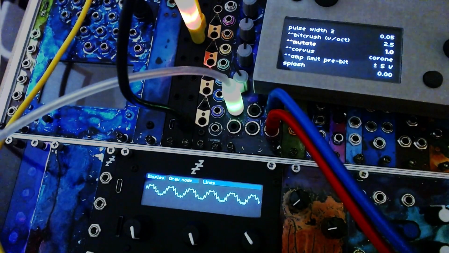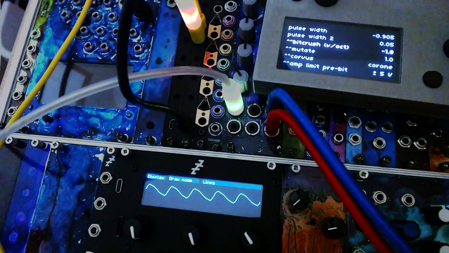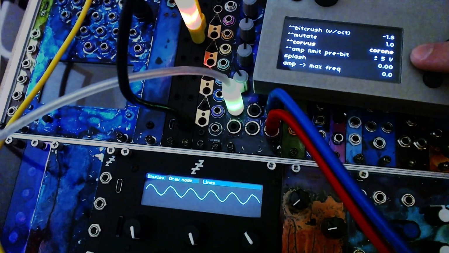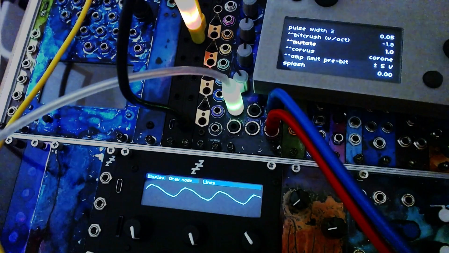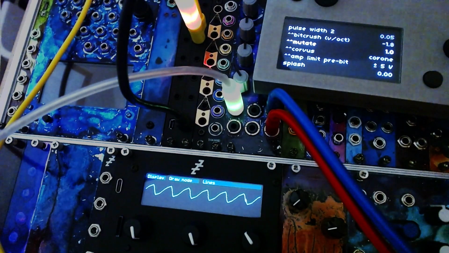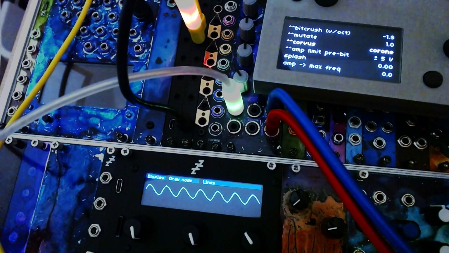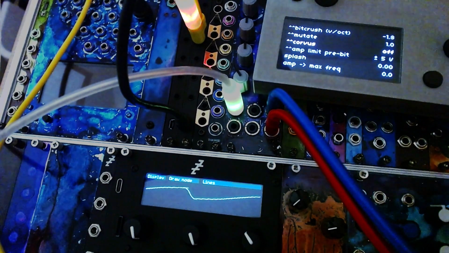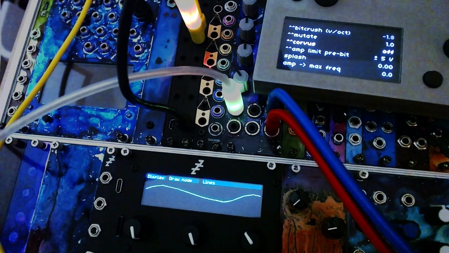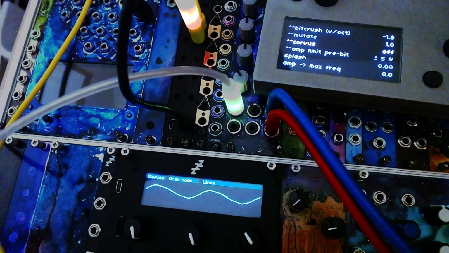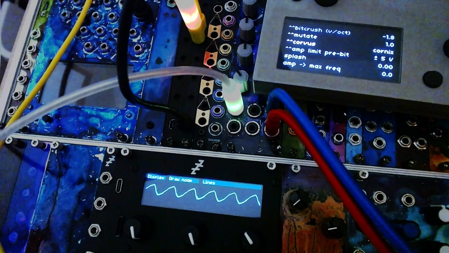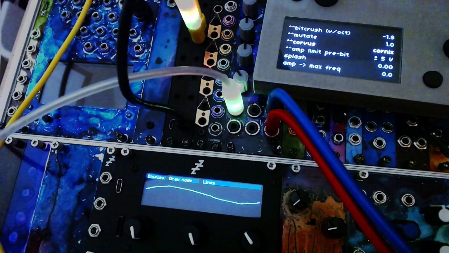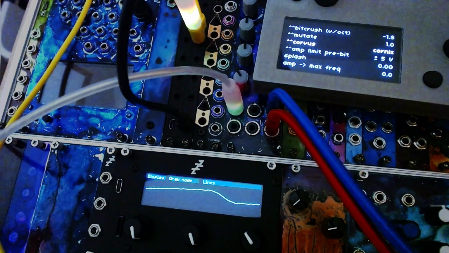So what Mutate does is it will take the scale that we're quantizing to, and then start to modulate the values inside of that scale. So instead of just a scale from, say, the chromatic scale would be the notes 0, 1, 2, 3, 4, 5, 6, 7, 8, 9, 10, 11, 12, or the major scale, which would be like 0, 2, 4, 5, 7. Those are like the MIDI notes, if you will.